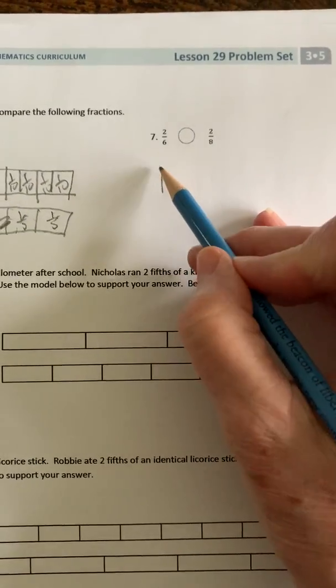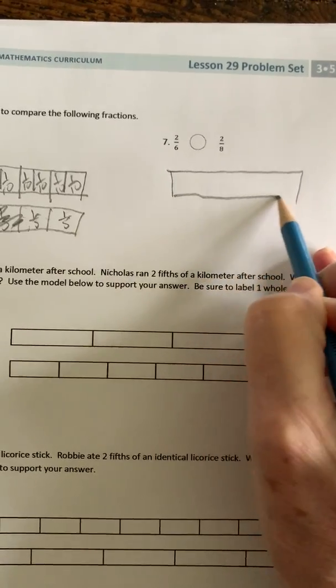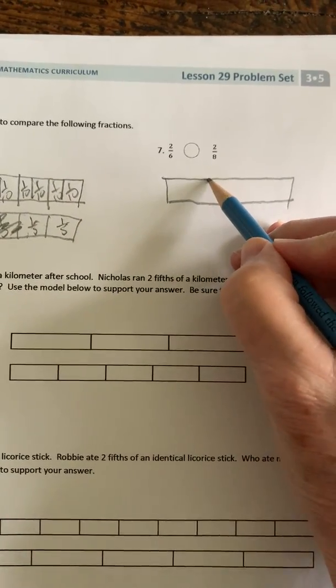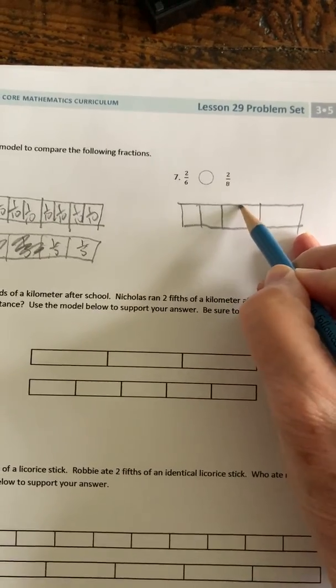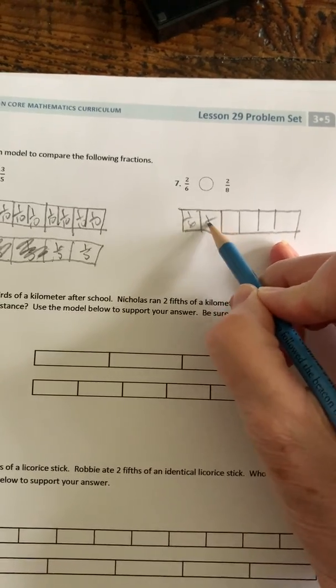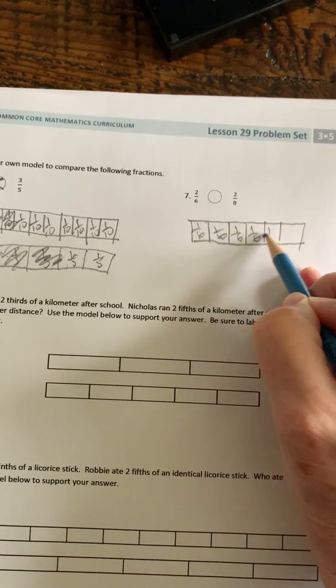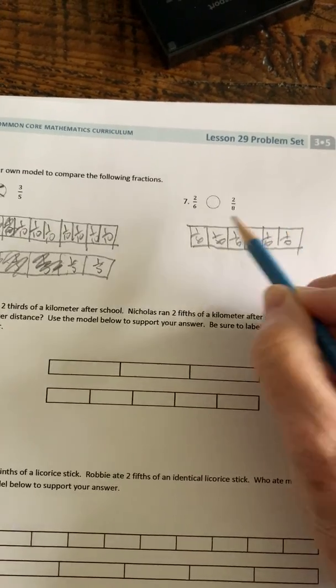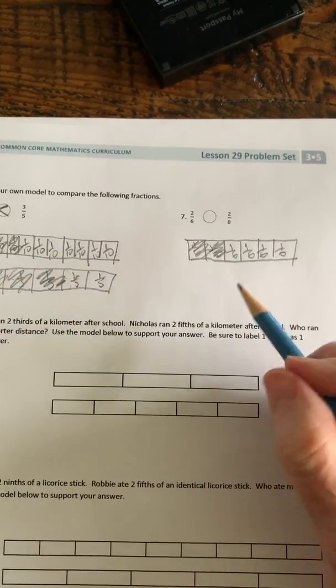So 2/6, again, I'm just going to draw fraction strips. My first one I'll divide into 6 equal parts. So I'm going to do thirds and then split them in half. And draw my 1/6 in each part. 6 equal parts means 6. Okay, and then I'm going to shade 2/6. And then I need to do 2/8.